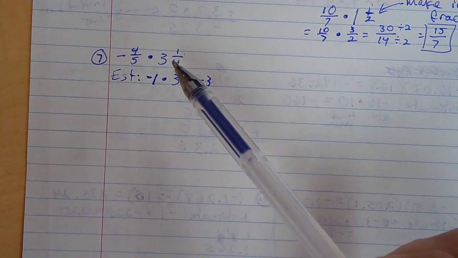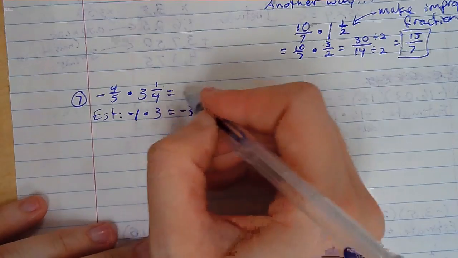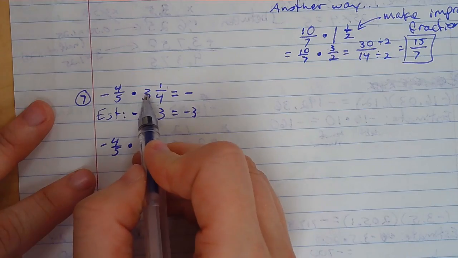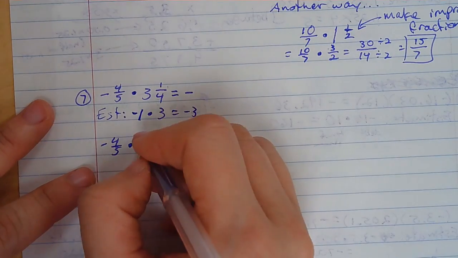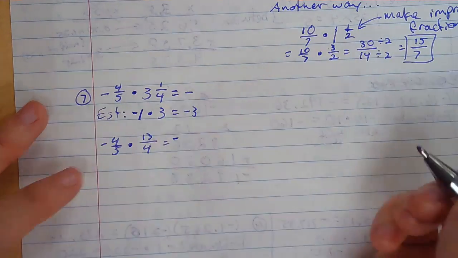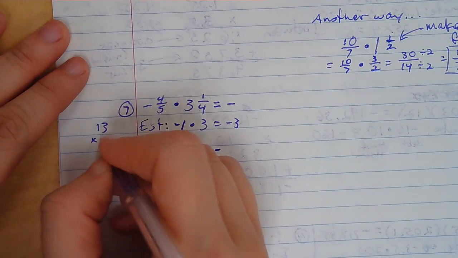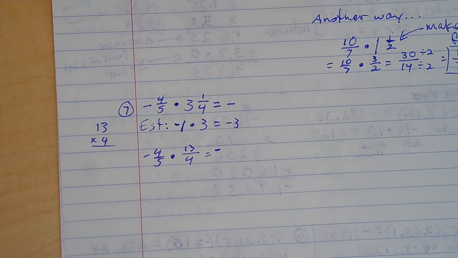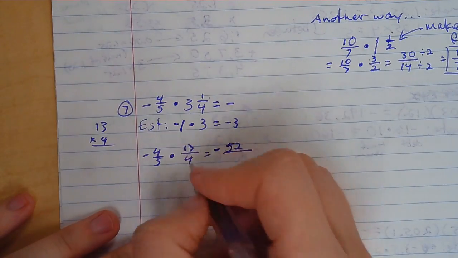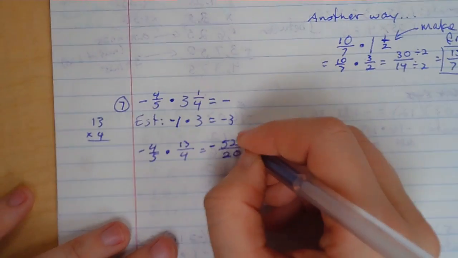Okay, so I'm going to go with this way of doing it. I'm going to make the mixed number into an improper fraction. I'm going to go ahead and put a negative up here so I don't forget it later. So -4/5 times 12 plus the 1 piece is 13/4. So that is, let me go ahead and put my negative sign out. 4 times 13 is, and then sometimes you're going to have to come over here and do this if it's something that you can't do in your head. So just be aware of that. But it's 52. And then 5 times 4 is 20. And I can simplify that. Those are both divisible by 2.